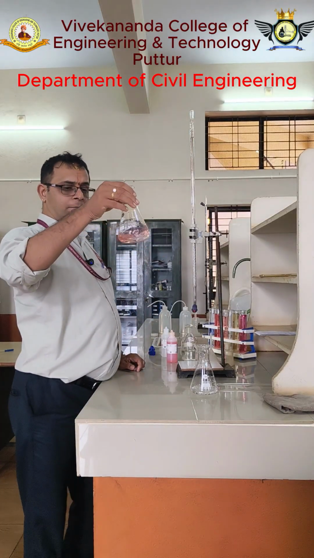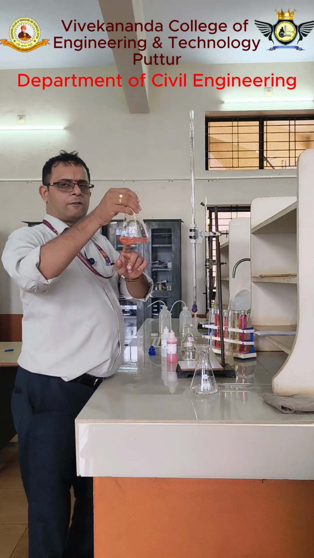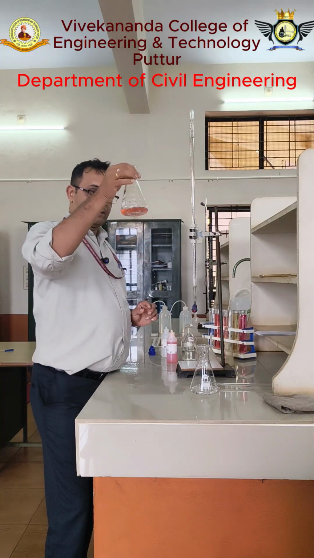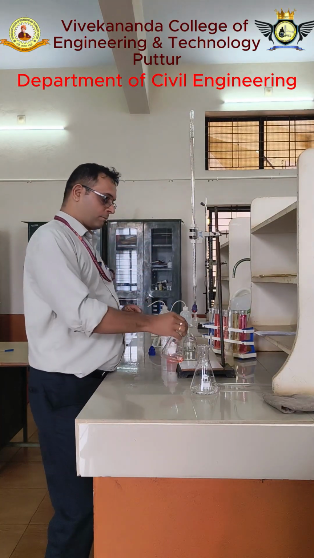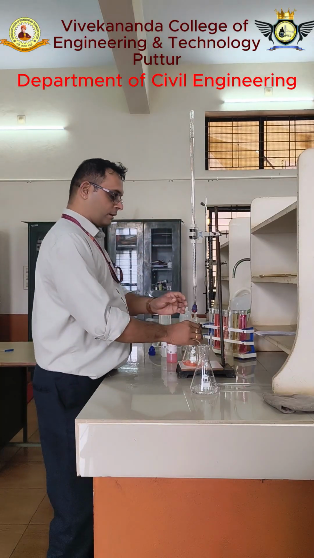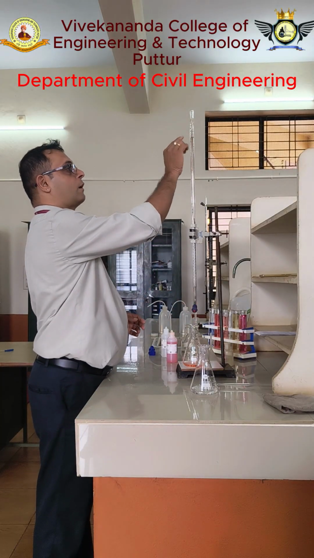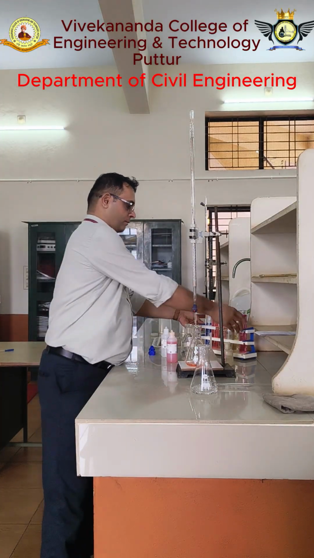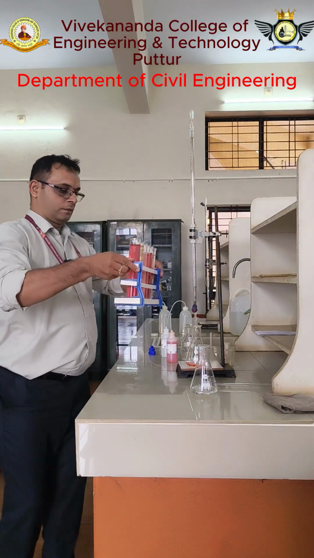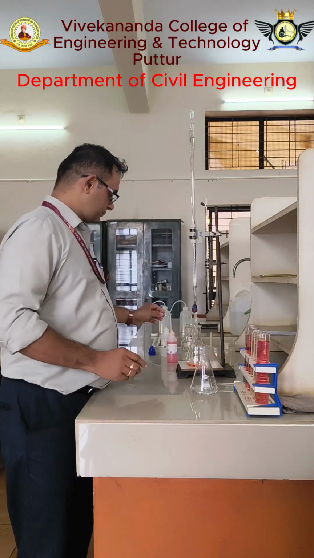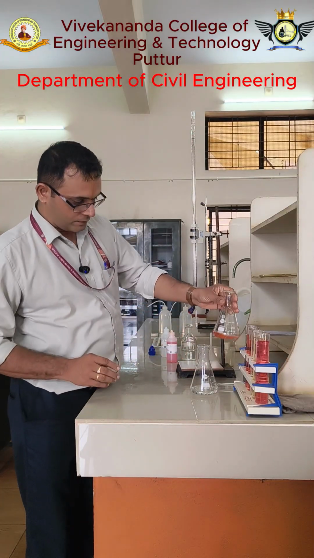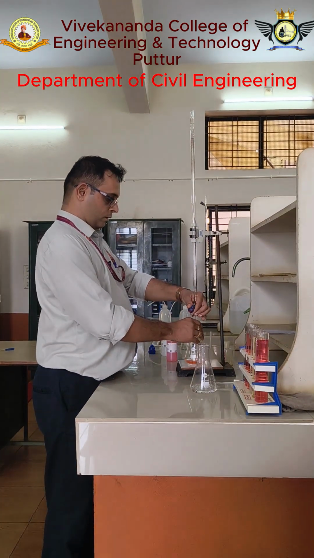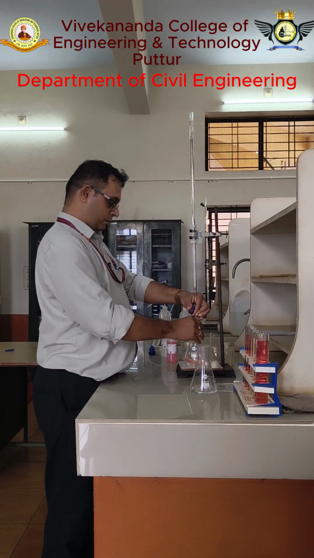So we have to add 2 drops. When I add the methyl orange indicator, you can see the faint red color or the little bit orangish color in the beaker. So first I will titrate this with the sodium hydroxide. I have to take the initial reading. Now it is 0. So you can see the color here. It matches with this color. Very slowly I have to titrate it.